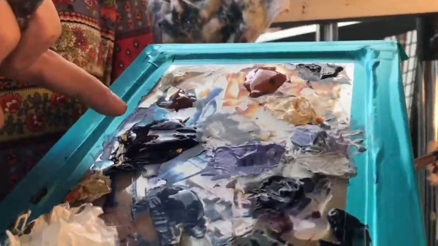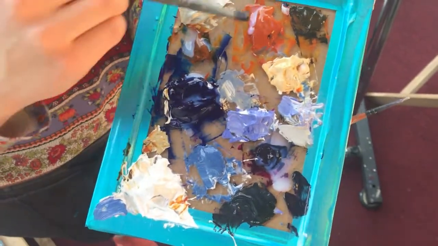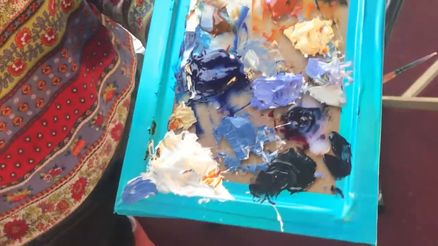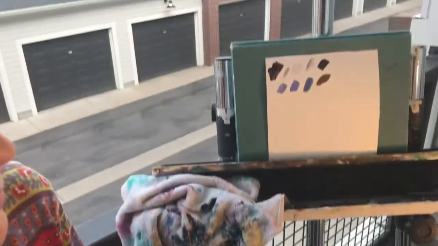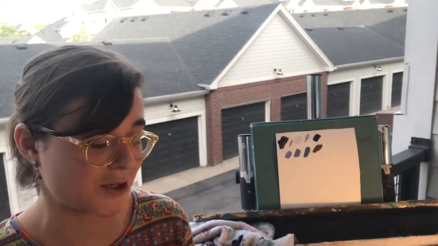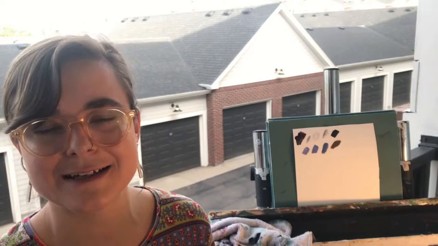So I have my two complements and some white, and I mixed up the rest of these tones just by mixing up different ratios of these colors. So I recommend making a quick color map before you begin. Don't forget to mix in plenty of slow dry medium so you have a palette that'll last you a little while. And then we'll get into the next step.